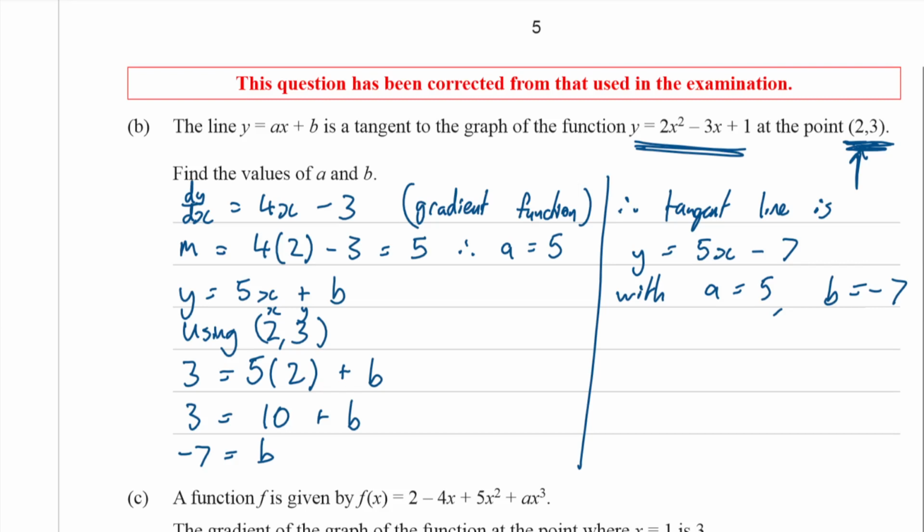Awesome. So just to summarize this one, the question essentially was find the equation of the tangent line, but it just hid that with a and b, right? Finding the values of a and b instead. So the first step was to work out the gradient function, right? Taking the derivative.